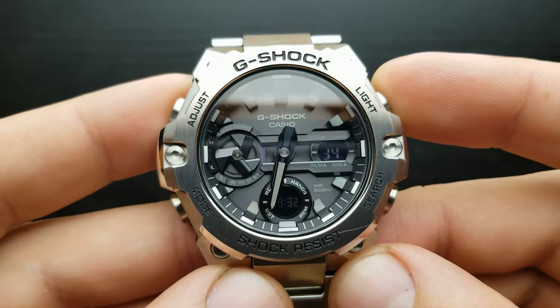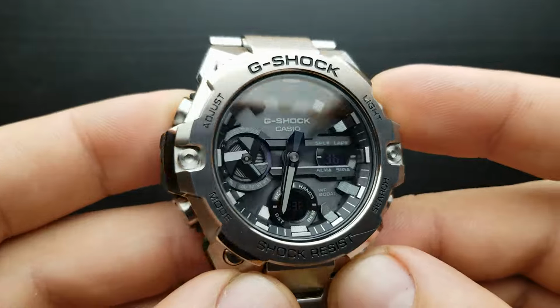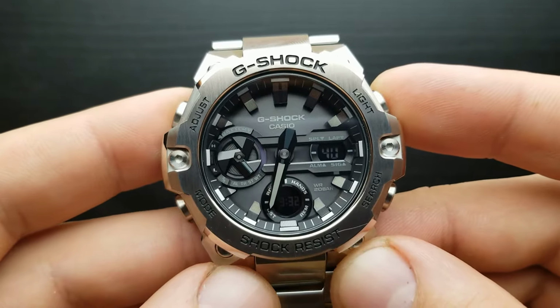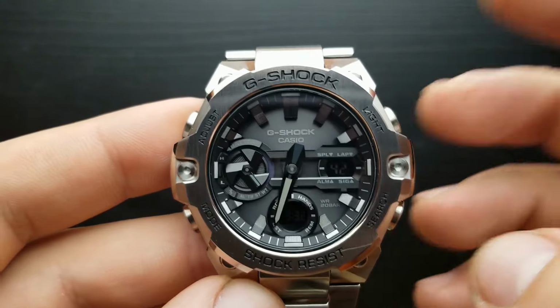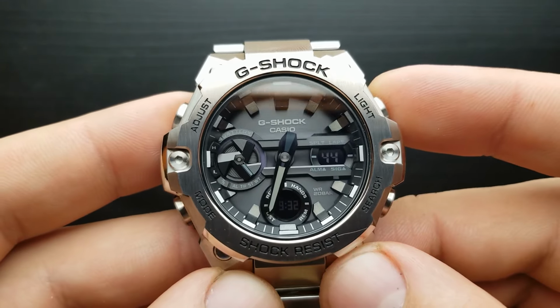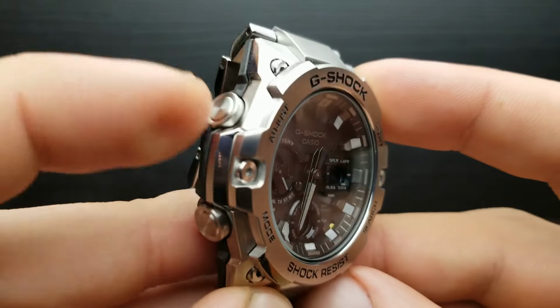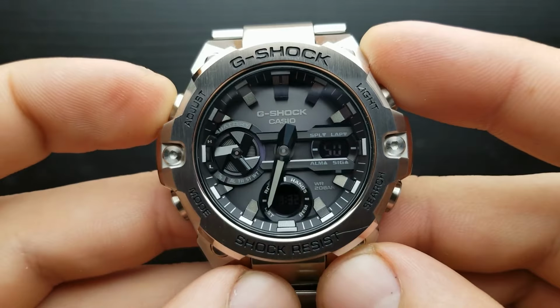Before starting or setting the time and date, I'm gonna tell you that you can run through all of these settings using your application. Nevertheless, I'm gonna run it manually over here just using the watch. So, from the standard timekeeping mode, press and hold the adjust button.